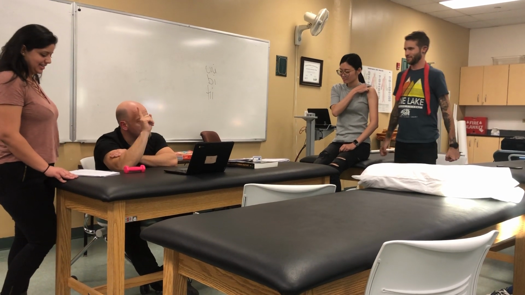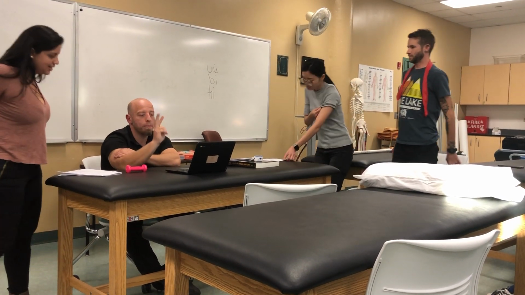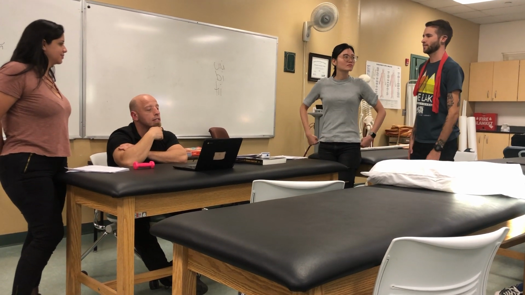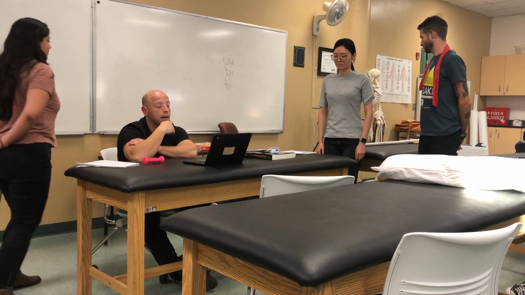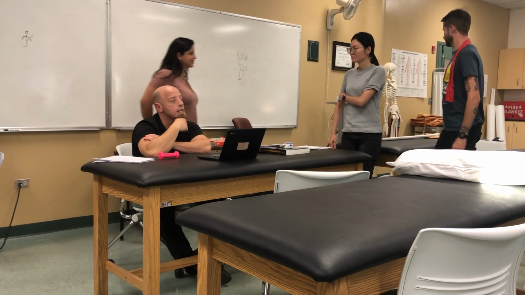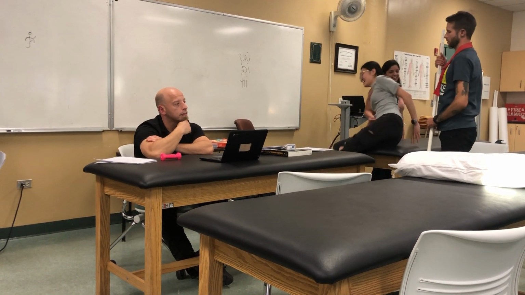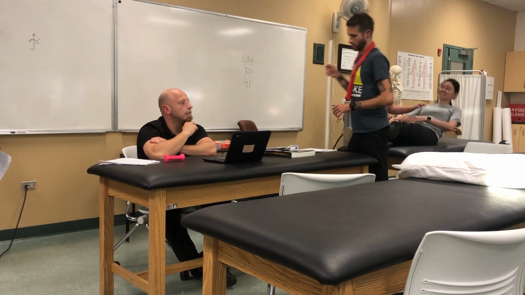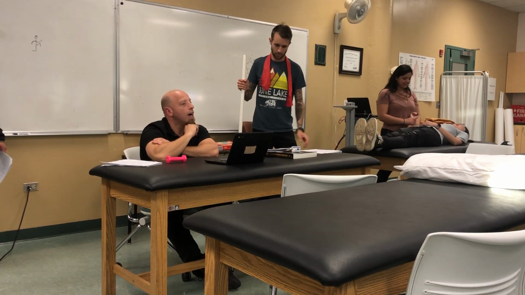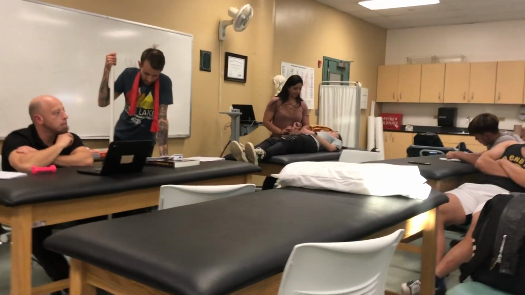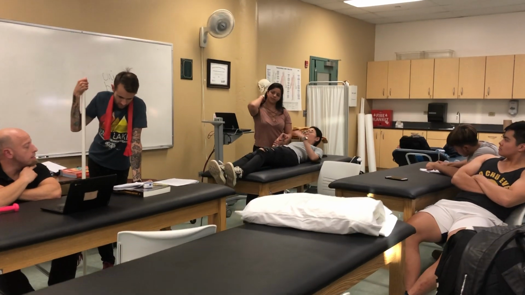So sulcus sign is one. Excellent. What's another special test? You want to go? Take over. What's it called? Bicep load. Well, show us the bicep load. And what is the bicep load for? Testing what? Biceps tendinitis. No. Bicep load is for what? More specifically, testing for the SLAP tear.